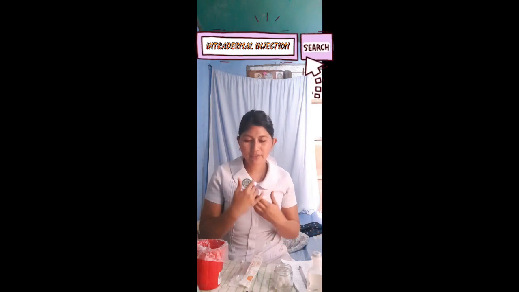To prepare the medication, of course, we need to have a syringe. So I have here a tuberculin syringe, which is ideal for skin tests and intradermal injection. I also have here a 23 gauge needle for intramuscular injection, and an aspirating needle.